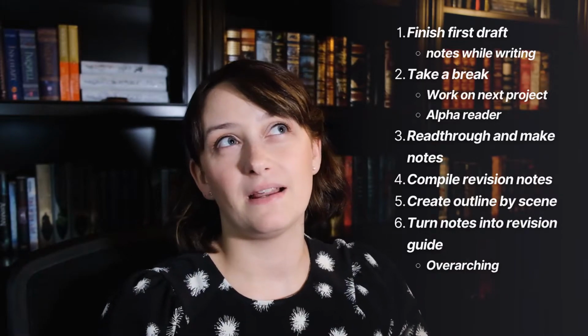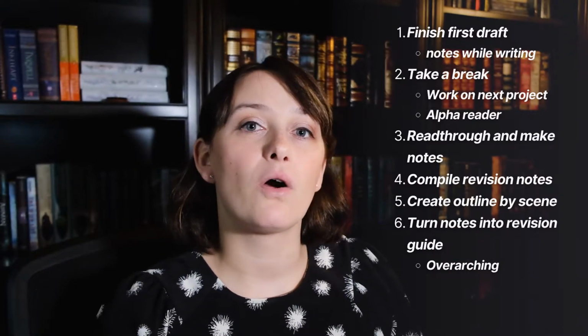I kind of went in the middle, maybe slightly leaning towards being more organized with it, because I am a very big plotter. I need everything very organized. So I would do this kind of linearly and start at the top. So you have your overarching comments that may not actually end up being overarching revisions. They're just comments that you didn't know what character or what chapter to assign them to.